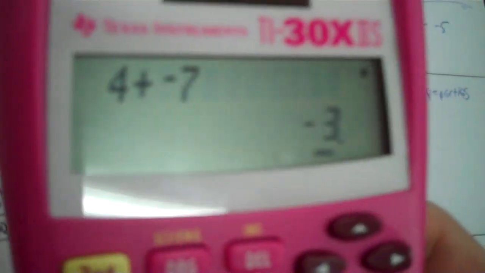So put 2 with 14. Add those. That's negative 12. 4 and 7. 4 plus negative 7 is negative 3.